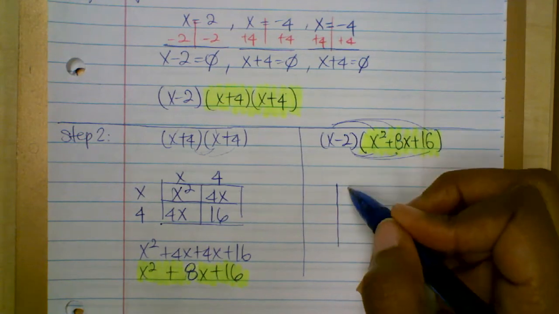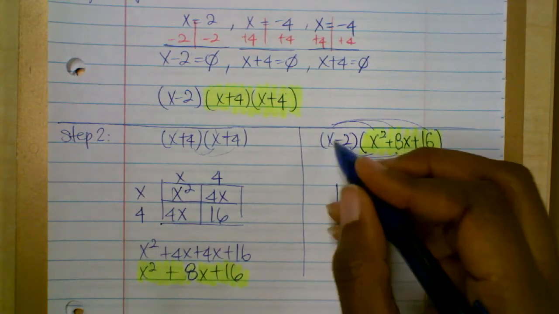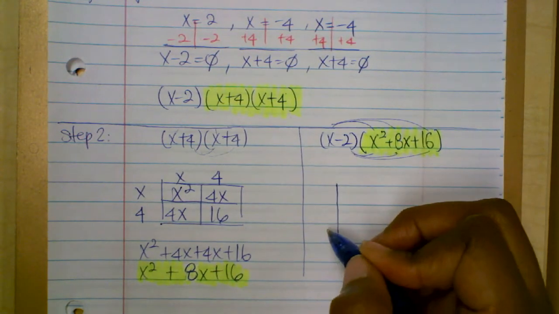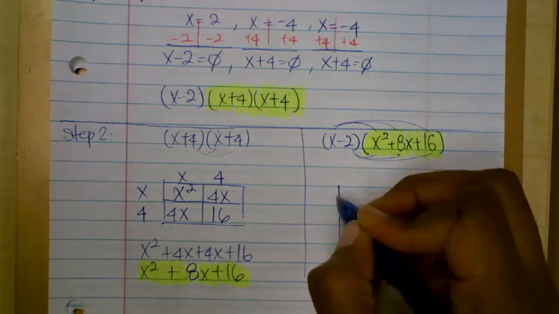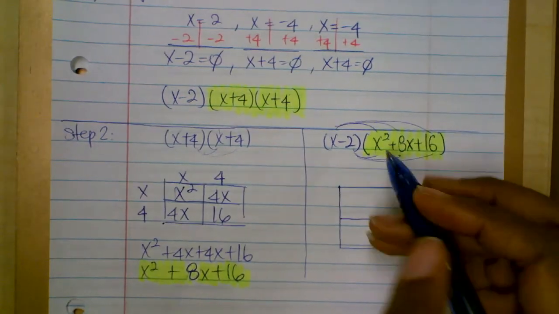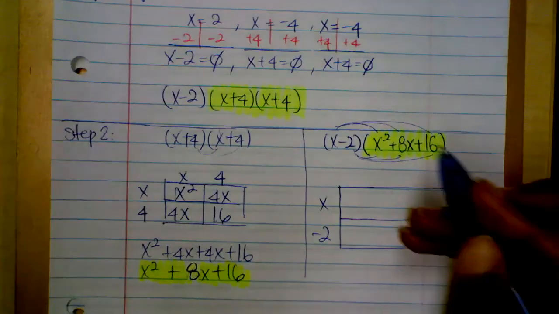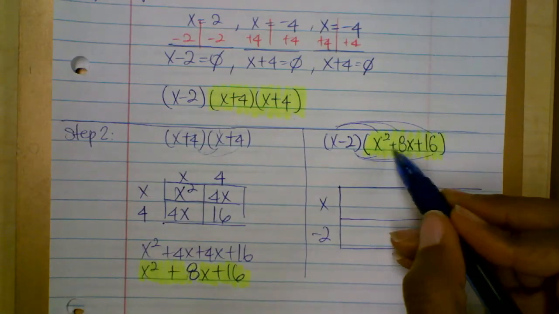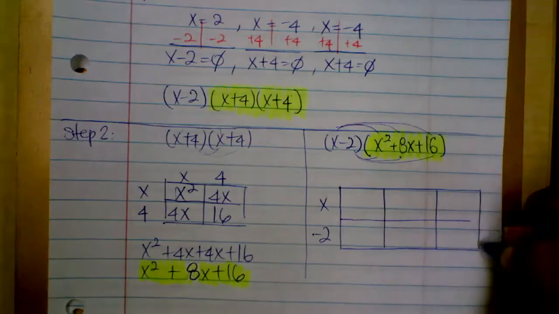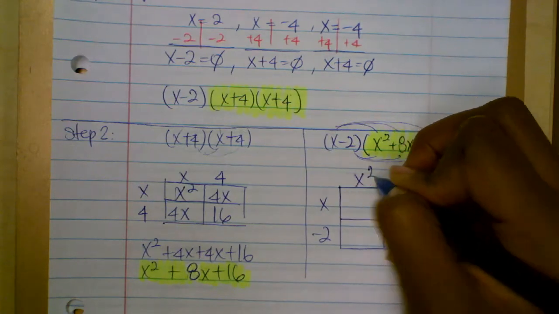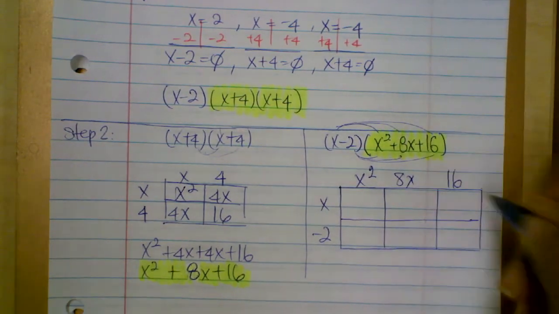Since the factor x minus 2 is made of only 2 terms, I only need 2 rows: x and then minus 2. The next factor is made of 3 terms, so I need 3 columns: x squared, 8x, and 16.